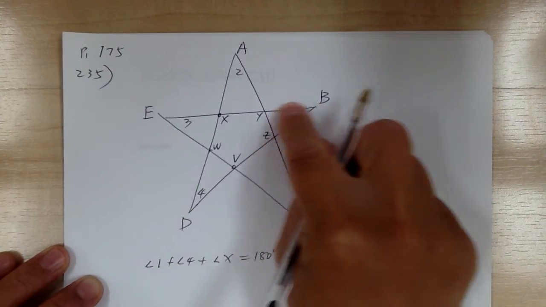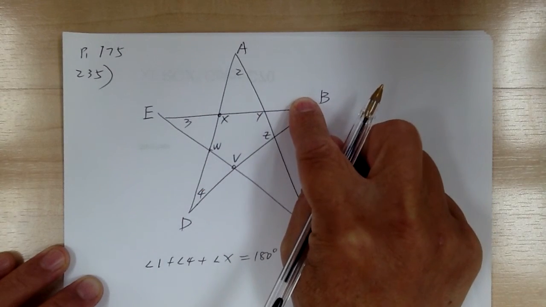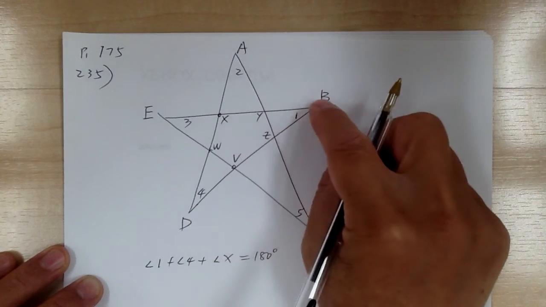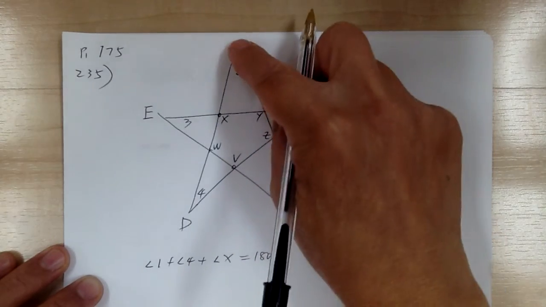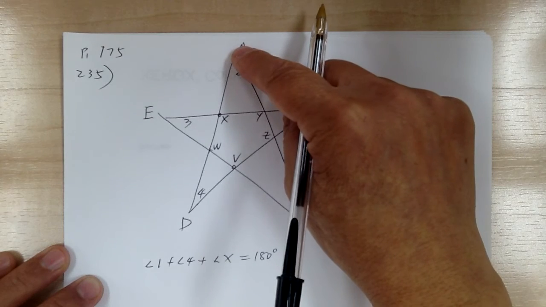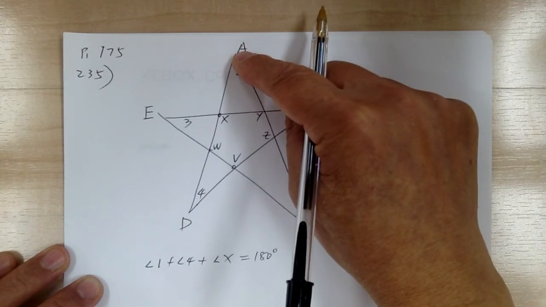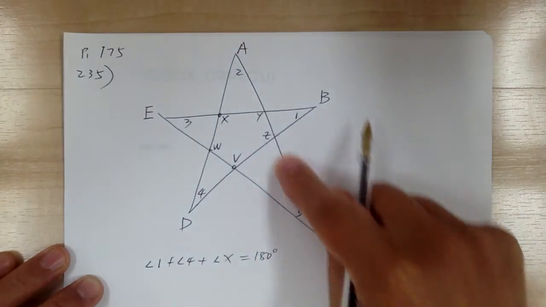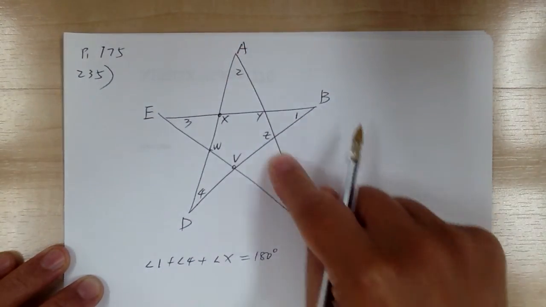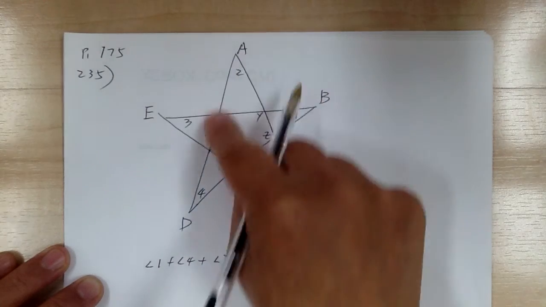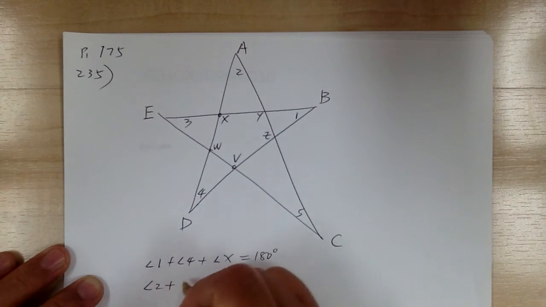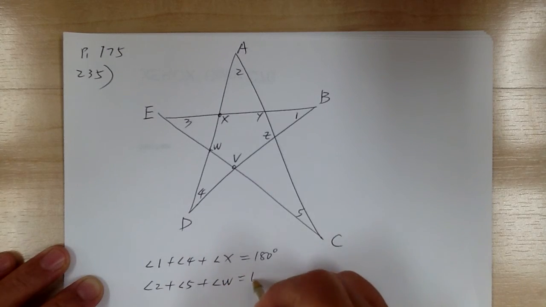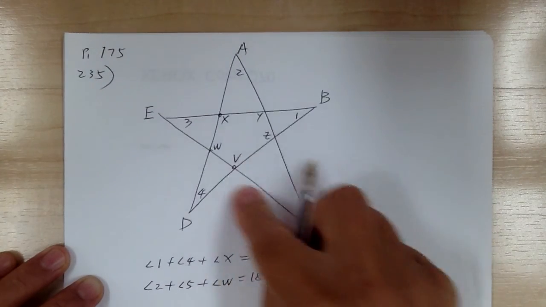Then you do this triangle right over here: angle 2 plus angle 5 plus angle W equal to 180 degrees. Okay, so that's that.